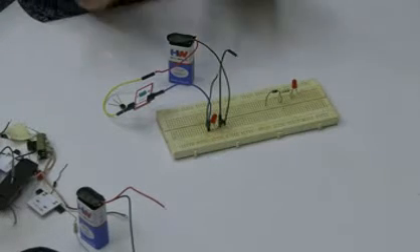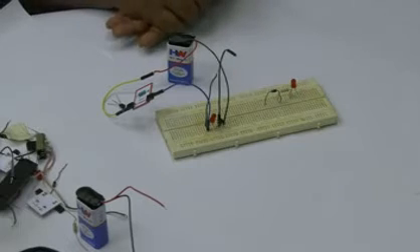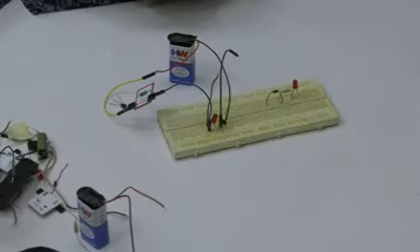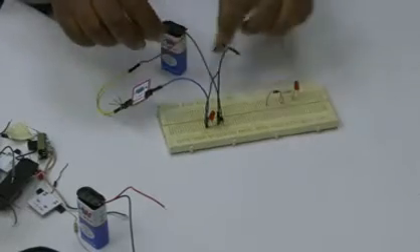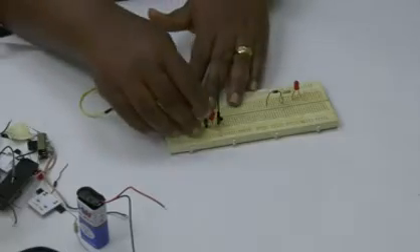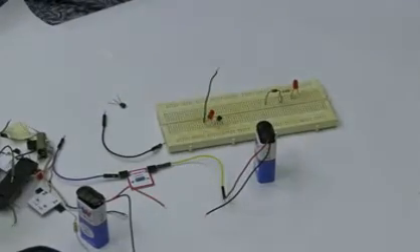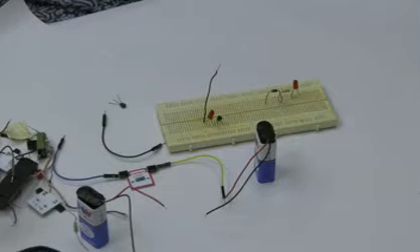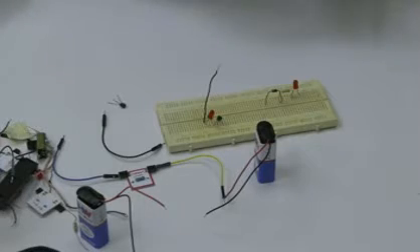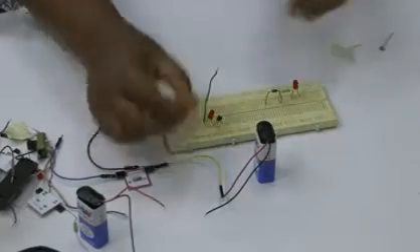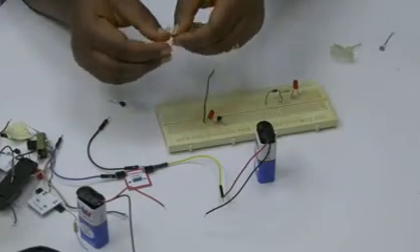So now that we are done with the transistor as a switch, we want to move on to the transistor as an amplifier. For that, we still need our transistor, a couple of resistors, and we will introduce a new component, the LDR, light dependent resistor.